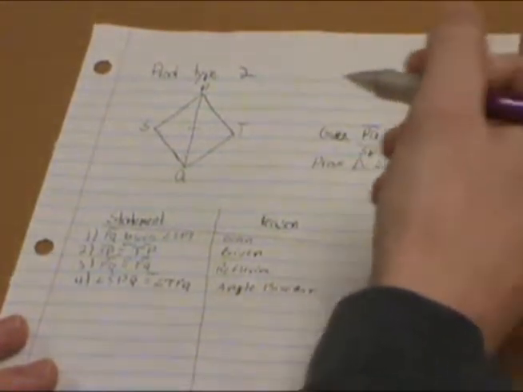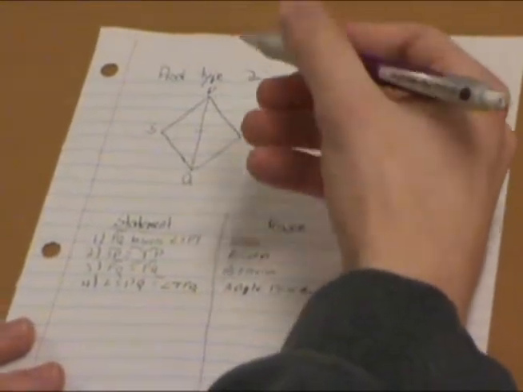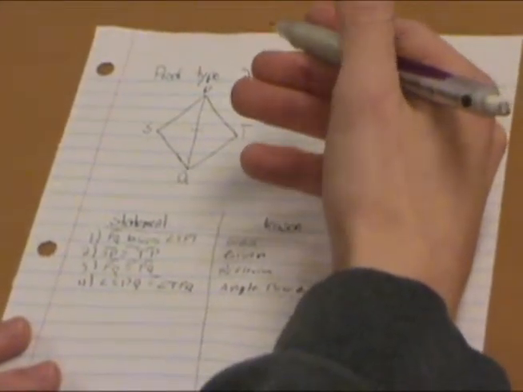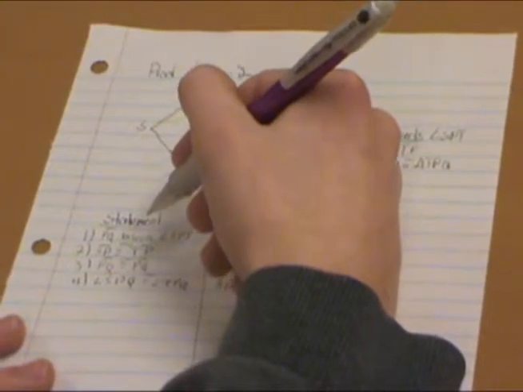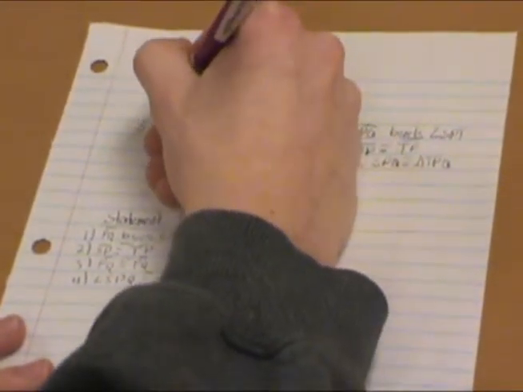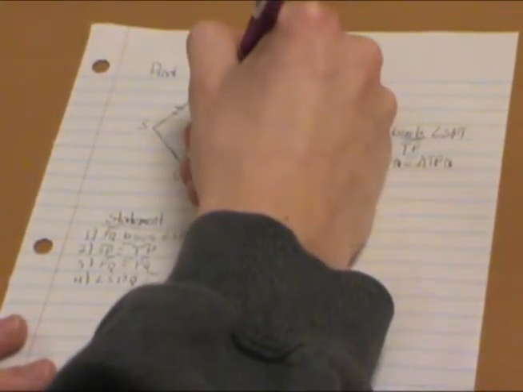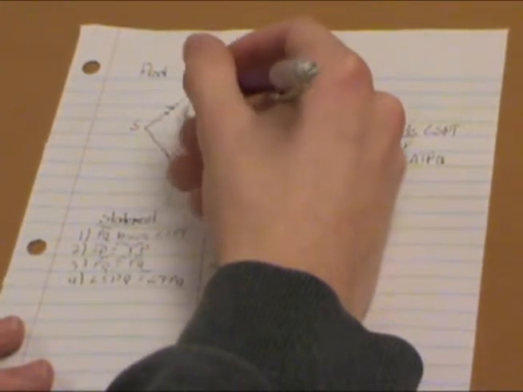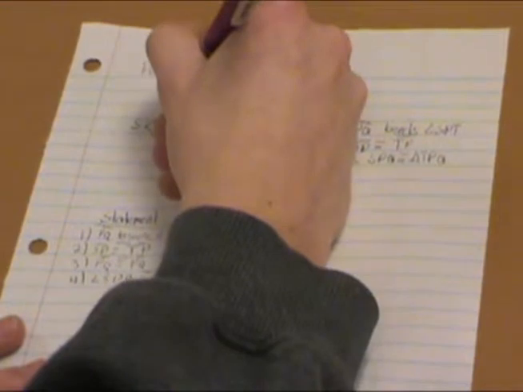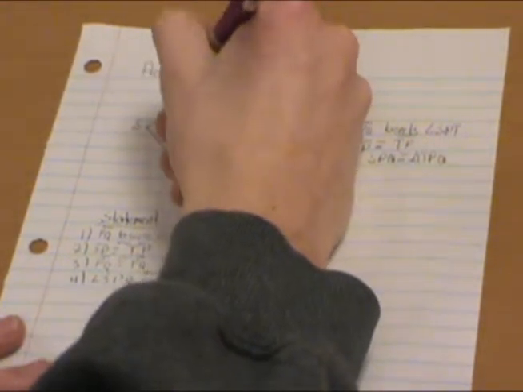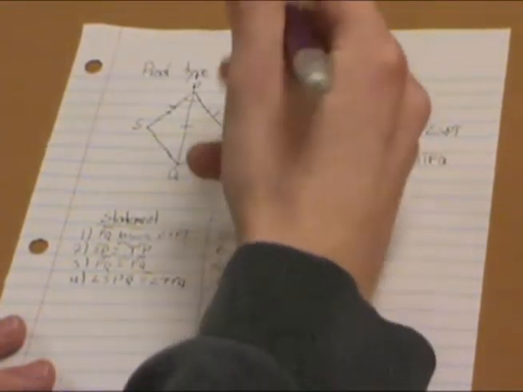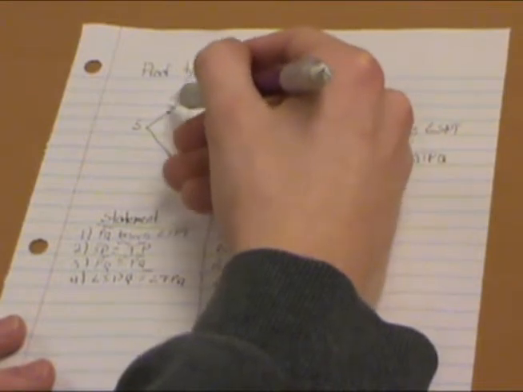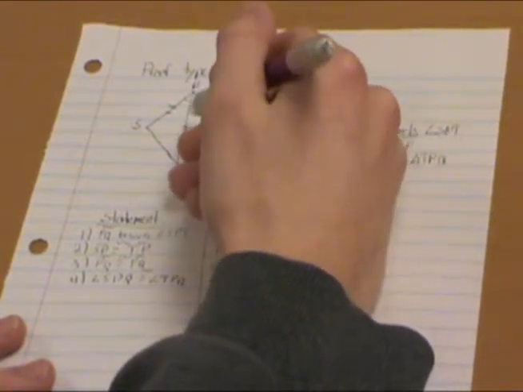So let's go ahead and put all this down on our picture. So SP is congruent to TP, and PQ bisects SPT. So now we have a side and an angle and a side.